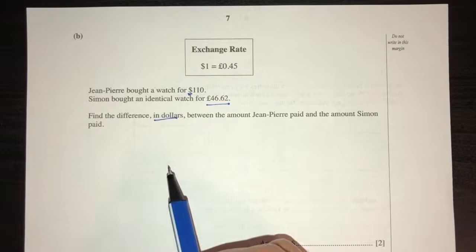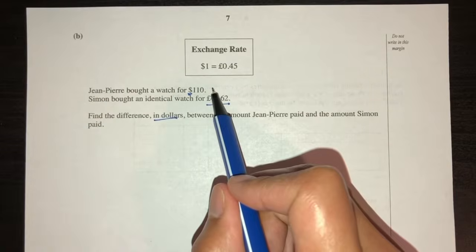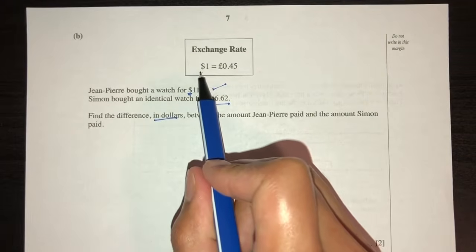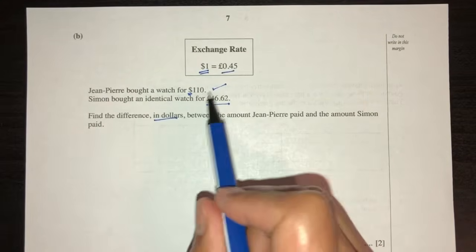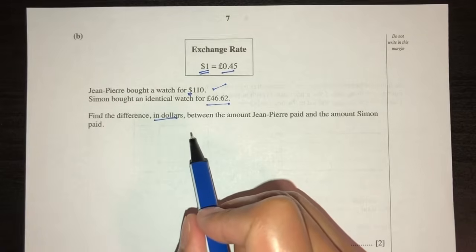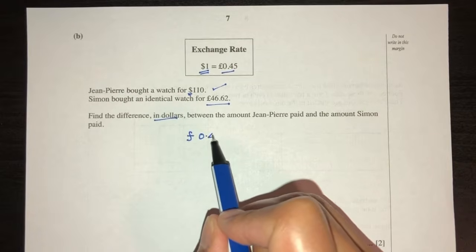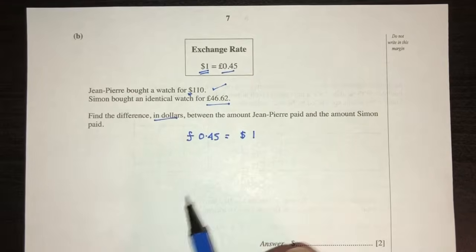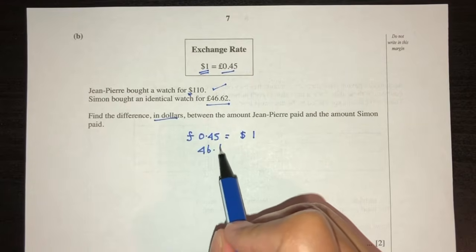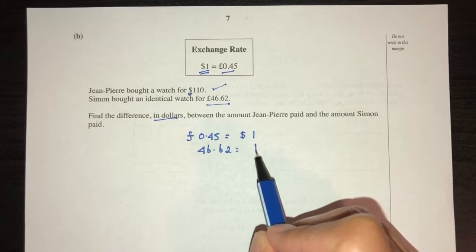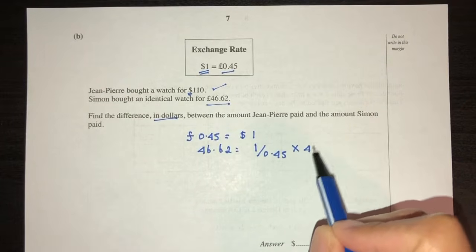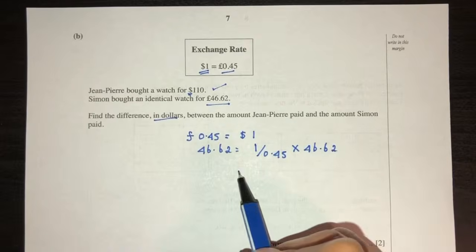Okay, so let's find that. So this one has been given to you in dollars already, so we have to find this one in dollars. As you can see, $1 is this much. So let's write down in this way. 0.45 is equal to $1. So what is 46.62? That will be 1 divided by 0.45 times 46.62.